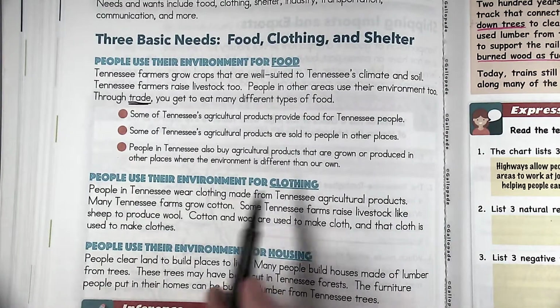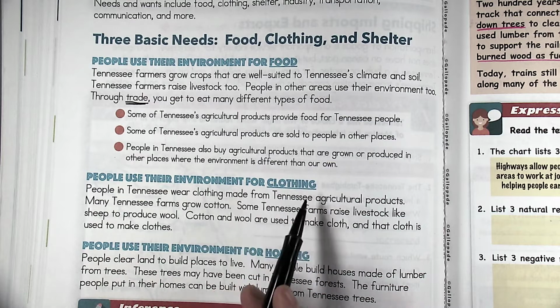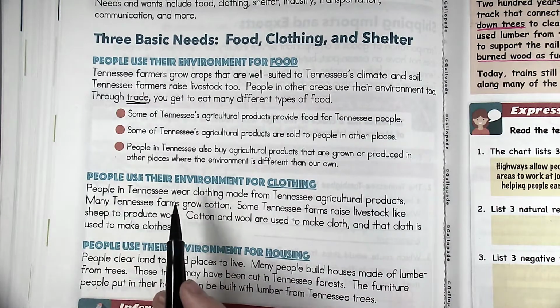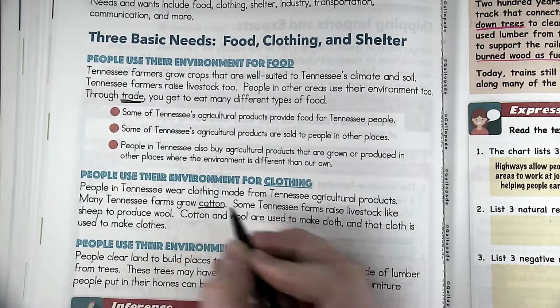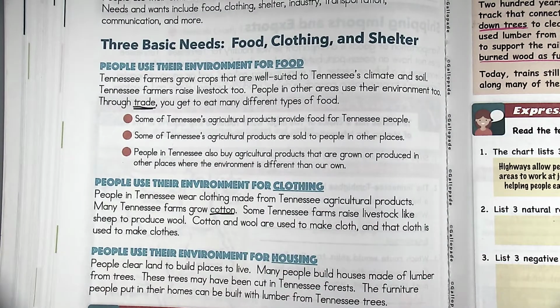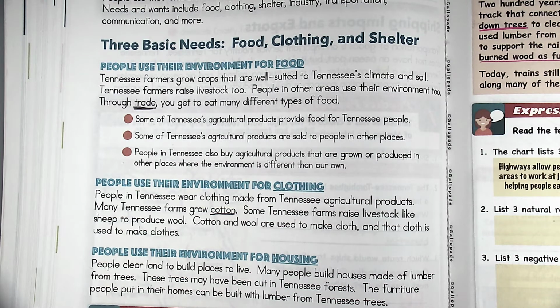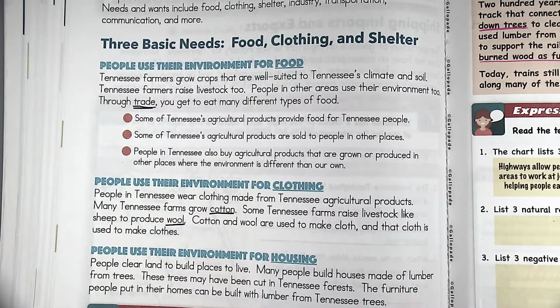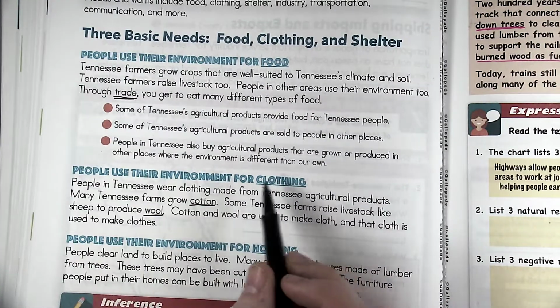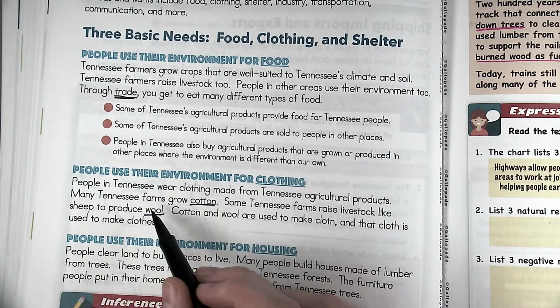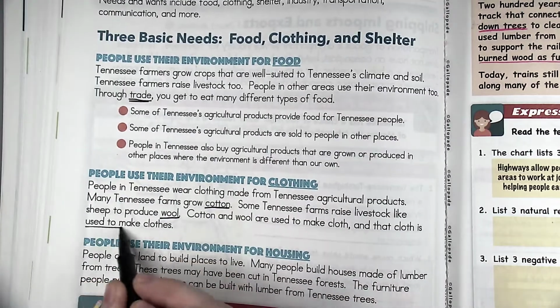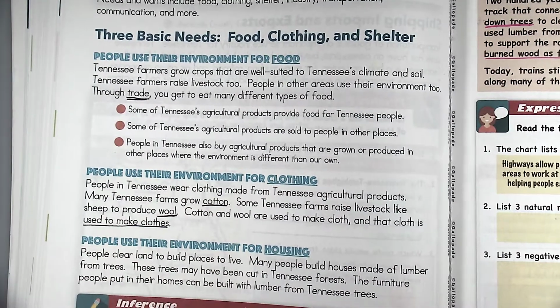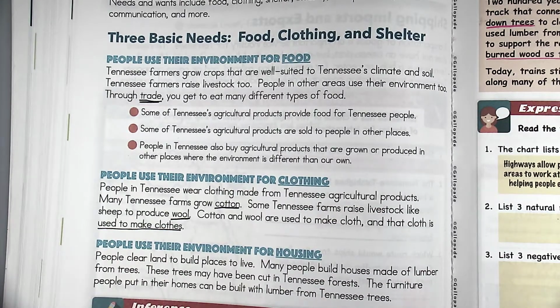People use their environment for clothing. People in Tennessee wear clothing made from Tennessee agricultural products. Many Tennessee farmers grow cotton. It is also really frequently grown in Alabama as well. Some Tennessee farms raise livestock like sheep to produce wool. So cotton and wool are used to make cloth, and that cloth is used to make clothes. So clothing comes from natural resources such as cotton and wool, and then it's used to make clothes. Clothes are very important.